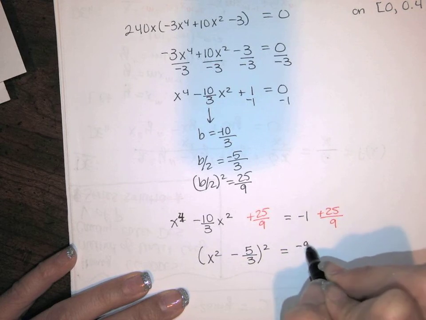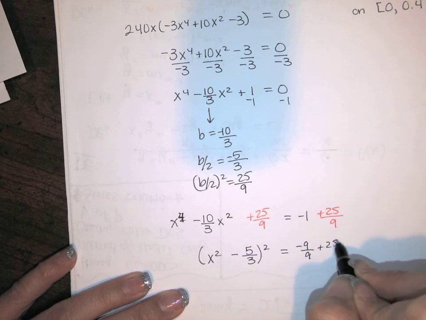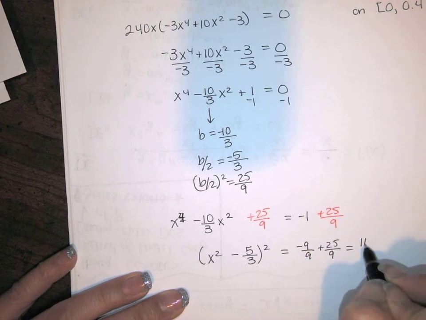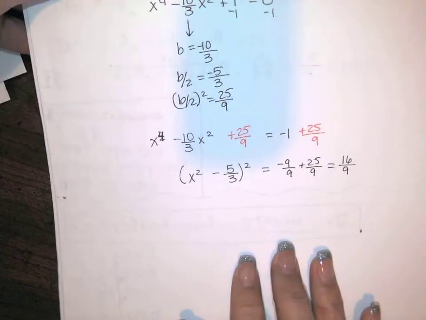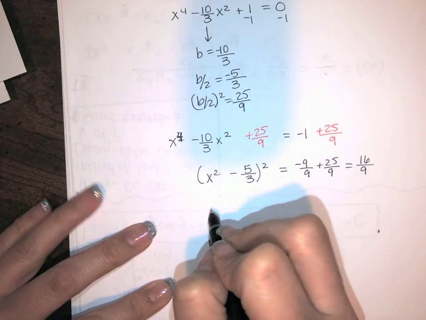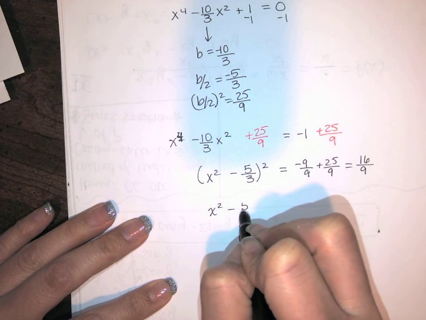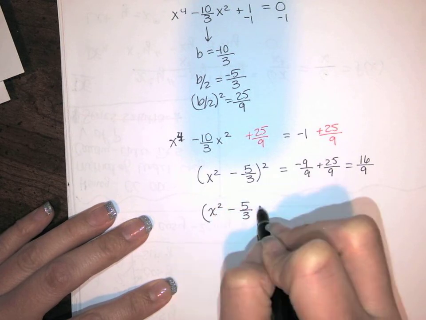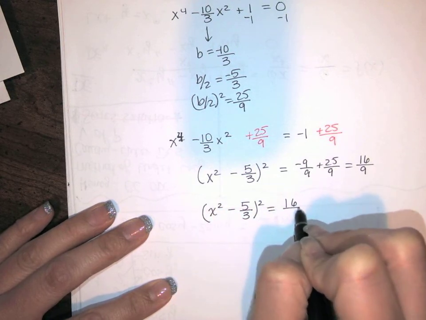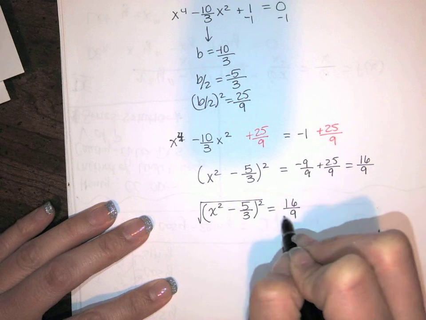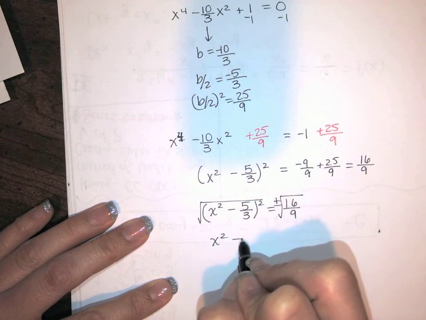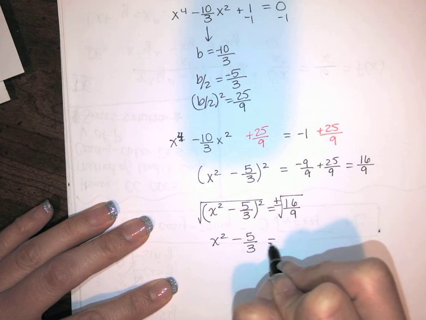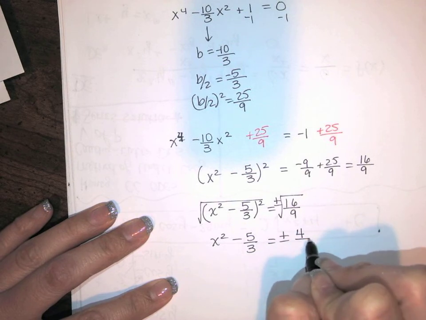And this is a -9 over 9 plus 25 over 9. So we get 16 over 9. Okay. Getting closer. So if I've got x squared minus 5 over 3 squared equals 16 over 9, take the square root of both sides. Don't forget your plus or minus. We have x squared minus 5 over 3 is plus or minus 4 over 3.